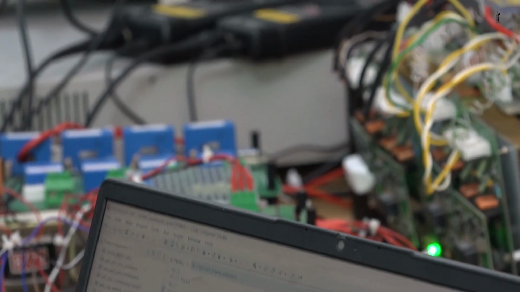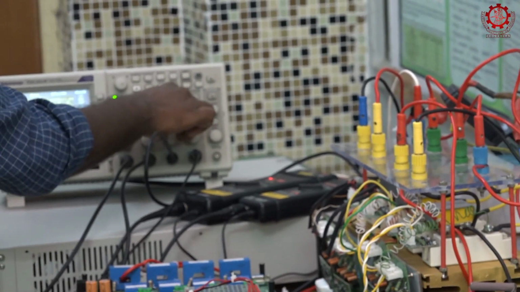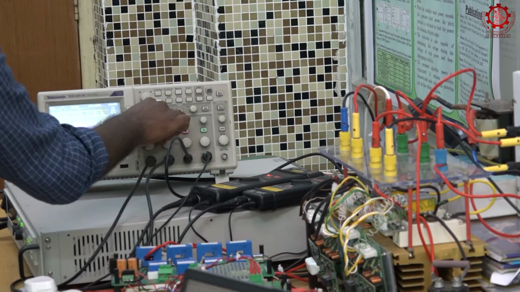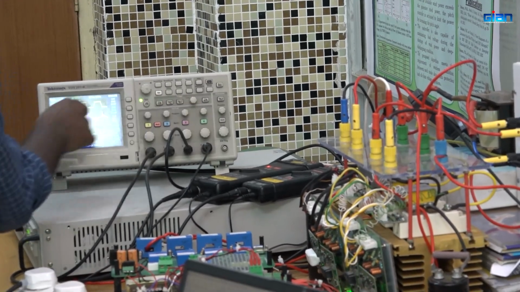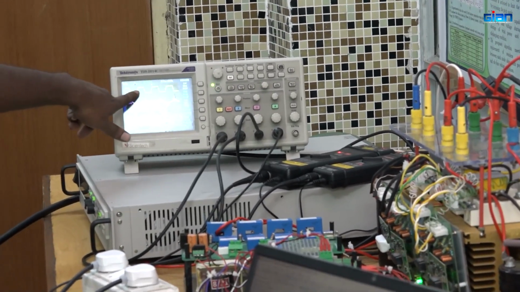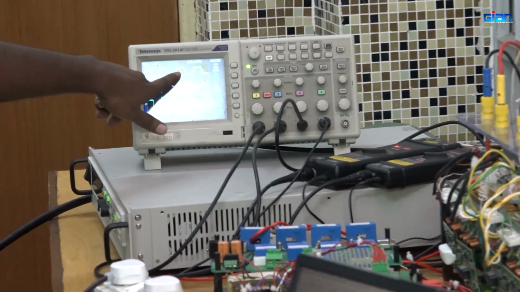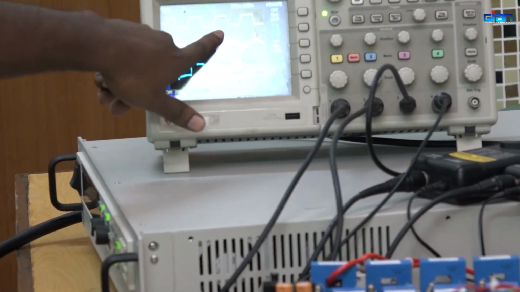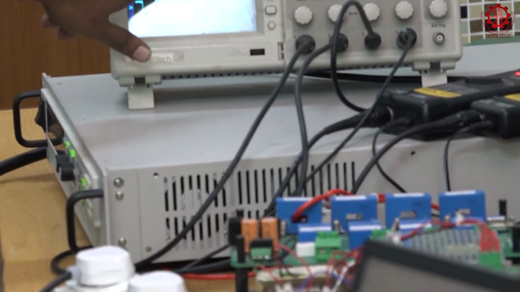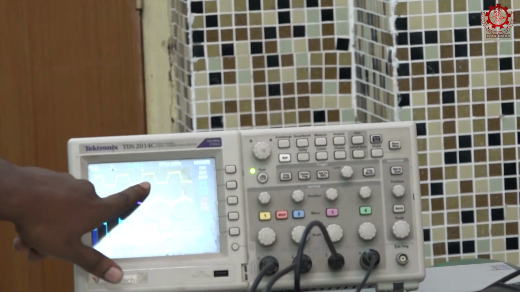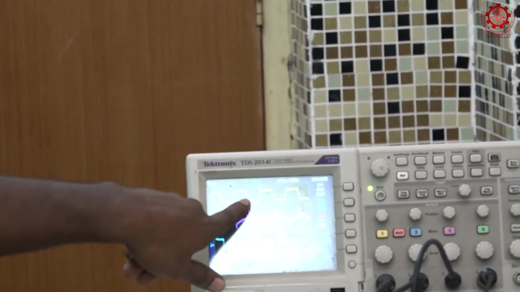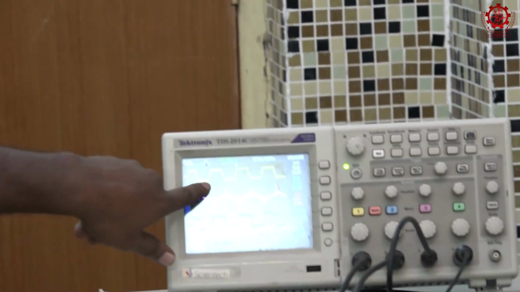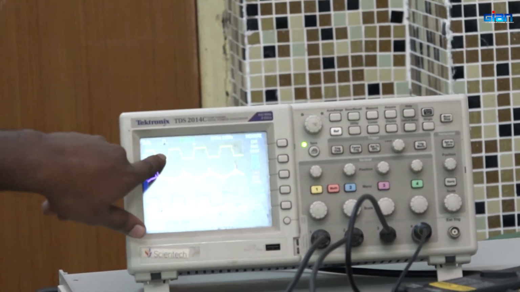So you can see, this is a quasi square wave. You can see there is a phase shift between the legs. See, it is not a square wave now. So there is a phase shift between the legs, that's why it is coming as quasi square. See, the voltage becomes zero for some particular time period.